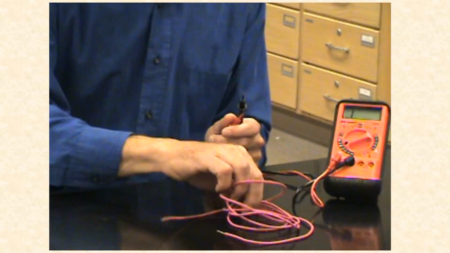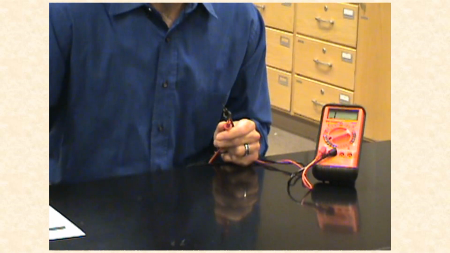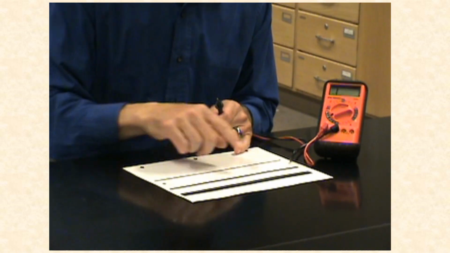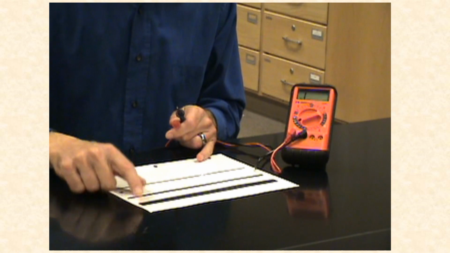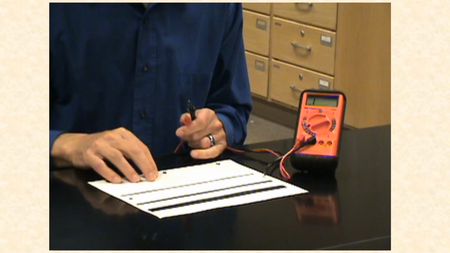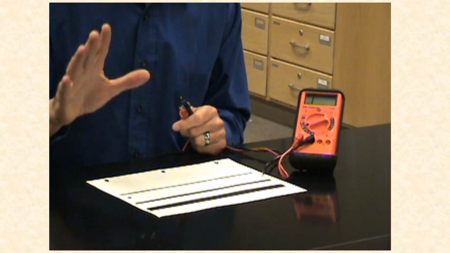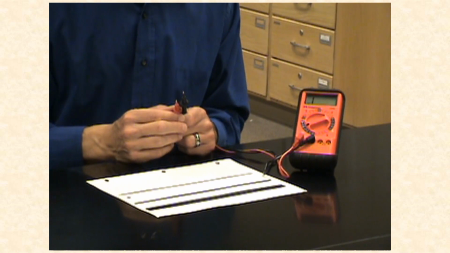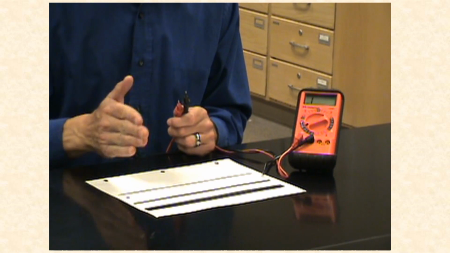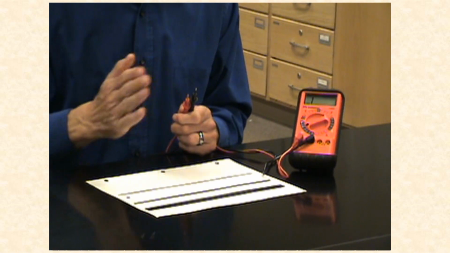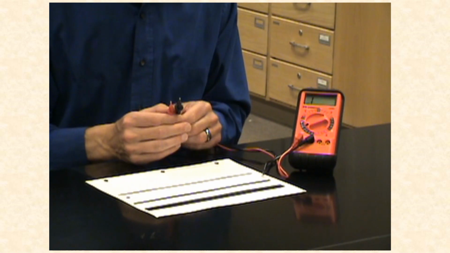So to be able to do this demonstration, we're going to replace the wire with some pieces of conductive paper here which have a much higher resistance, a more measurable resistance. The first factor we're going to take a look at is the relationship between the length of the wire and the resistance of the wire. And it turns out there's a direct relationship, as I'll show you.